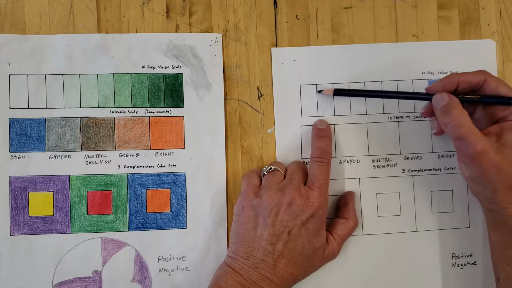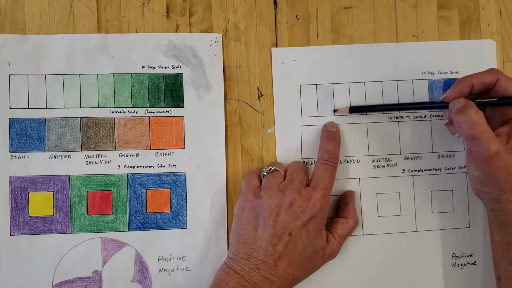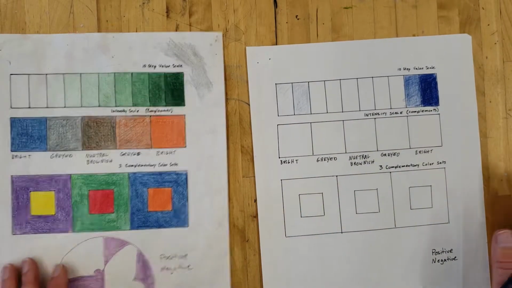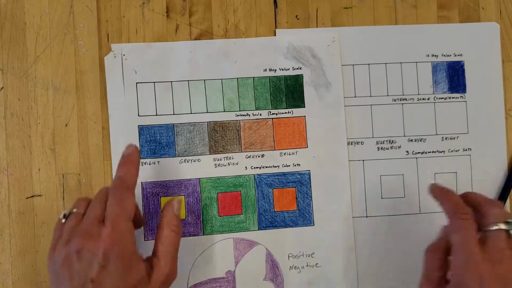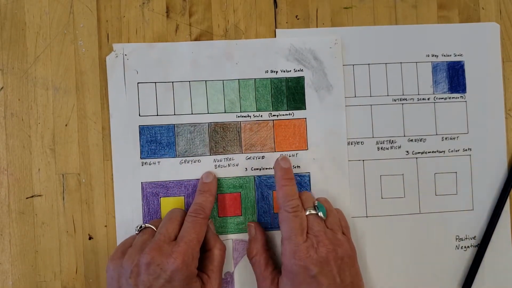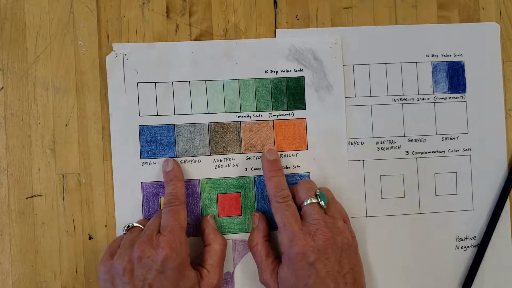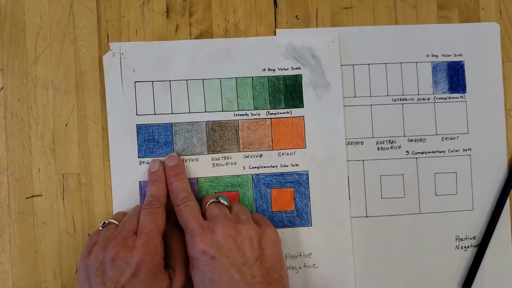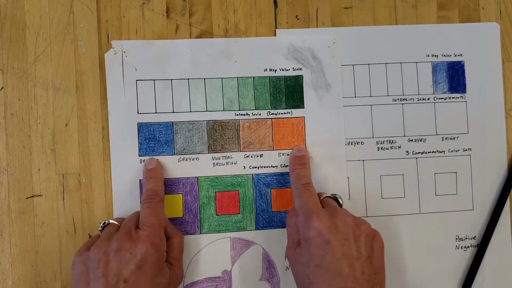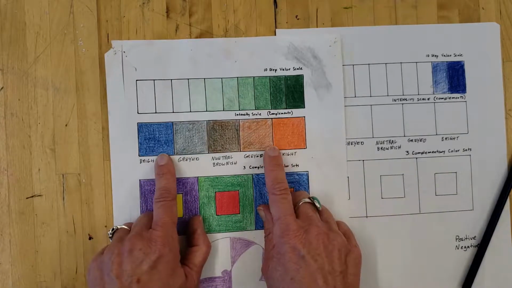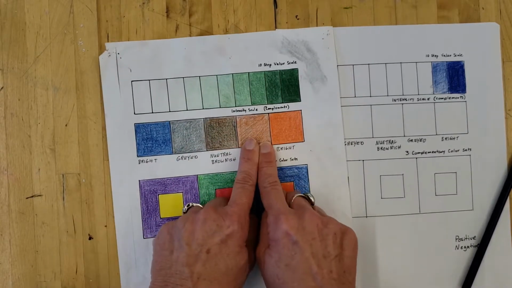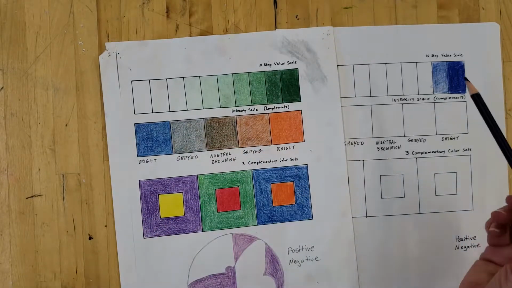The second bar down here is the one I really want to talk about because it's confusing to people, I've found over the years. They see this one, it's like, oh, we got complementaries, and now we have an intensity scale. Intensity has to do with adding the complement to one of the colors. So I have blue and I have orange. Now what people can't tell is that that's blue and orange, that's blue and orange, and that's blue and orange. So I'm going to talk about that.